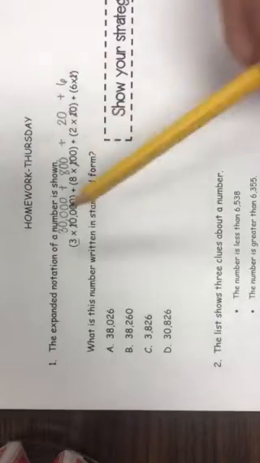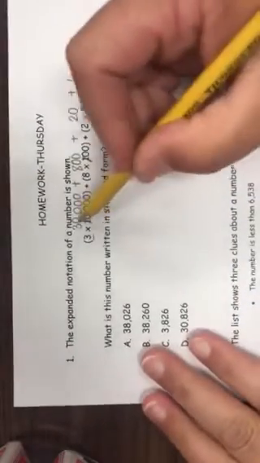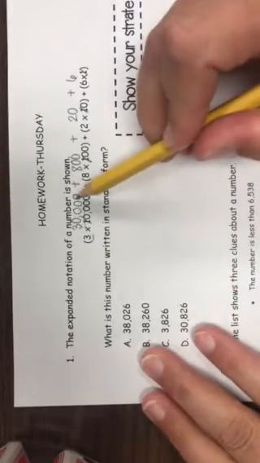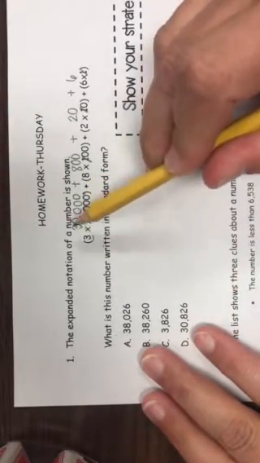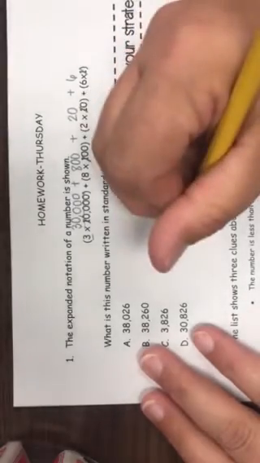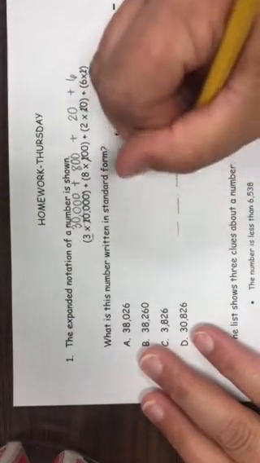We're going to do the same thing we did with Tuesday night's homework. Find your largest number. It's 30,000. How many digits does 30,000 have? 1, 2, 3, 4, 5. So I'm going to have 5 blanks.